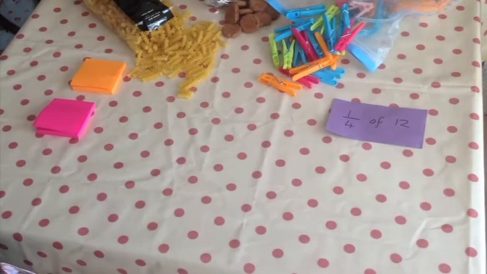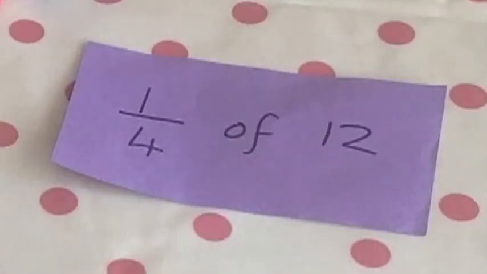Fractions of a number. If your child is unsure of how to find fractions of a number, here's a fun activity you can do at home to support the maths lessons at school. Remember, in a fraction, the bottom digit, or denominator, tells us how many groups to share the amount into.